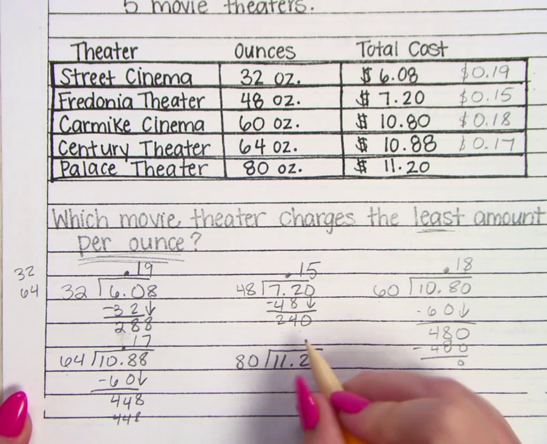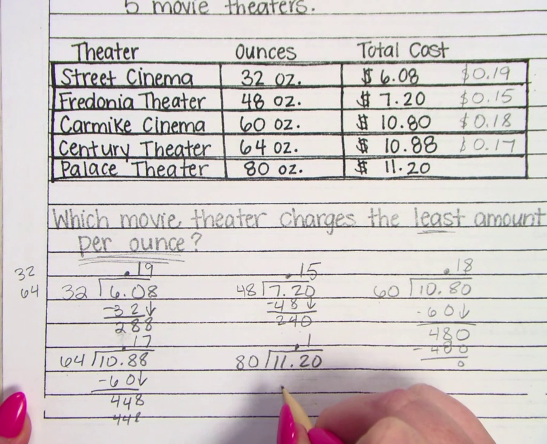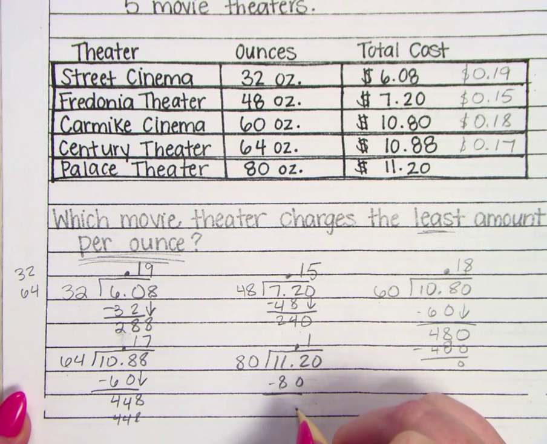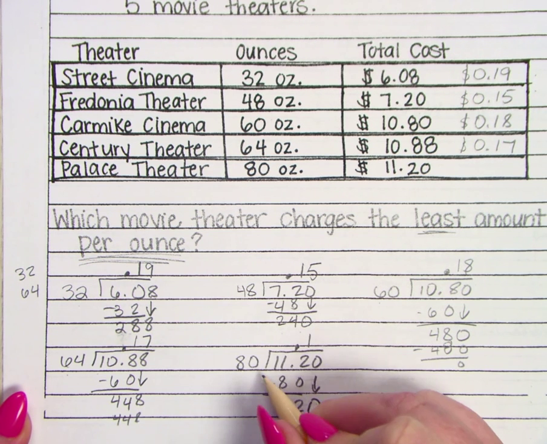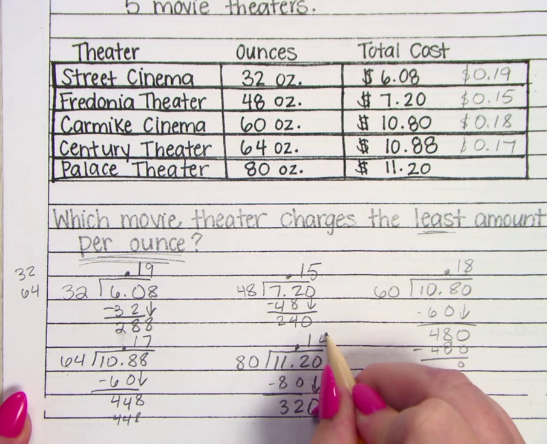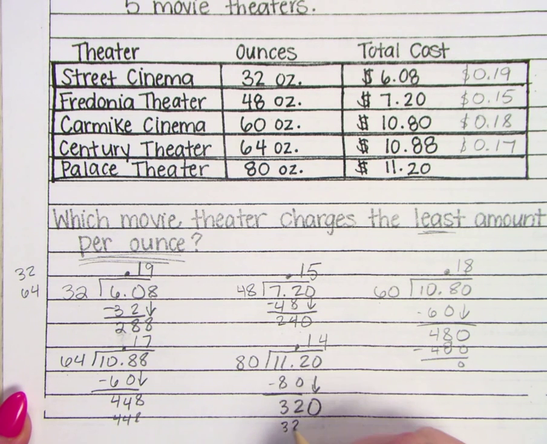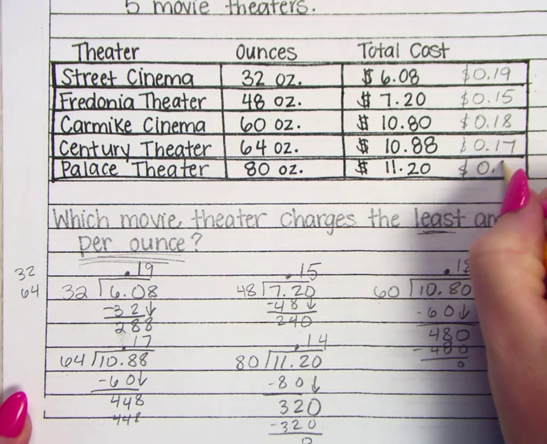And last one, 80, take that decimal up. 80 will not go into 1, it won't go into 11, but it will go into 112. It'll go one time. It gives us 80. When we subtract, we get 32. Bring down that 0. 80 will go into 320 4 times. 80 times 4 is 320. Nothing left. So this one is 14 cents per ounce.